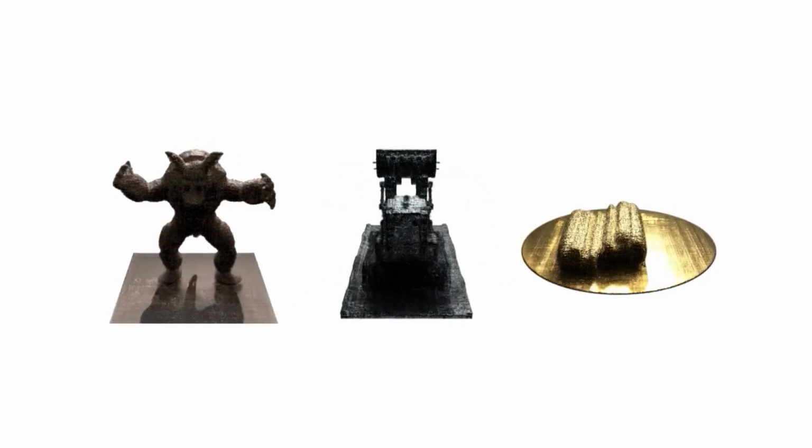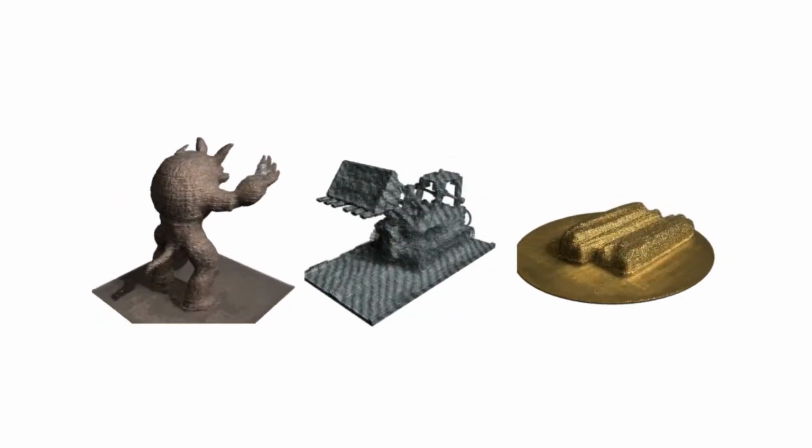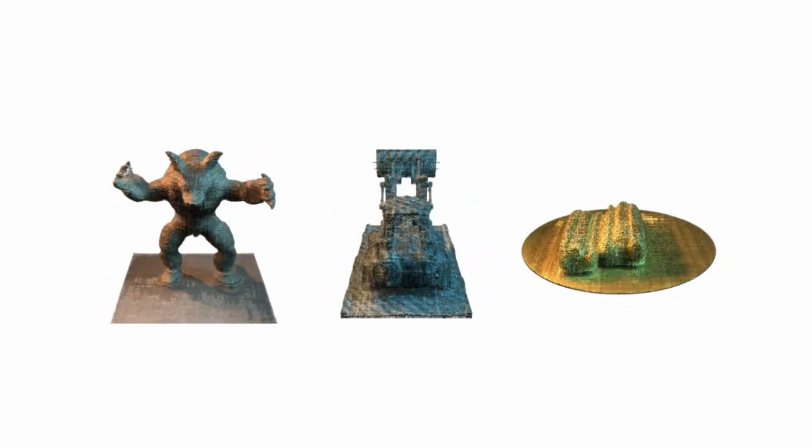Both of these works, and really all the works that decompose appearance into materials and lighting, also enable you to edit the scene materials after optimization.